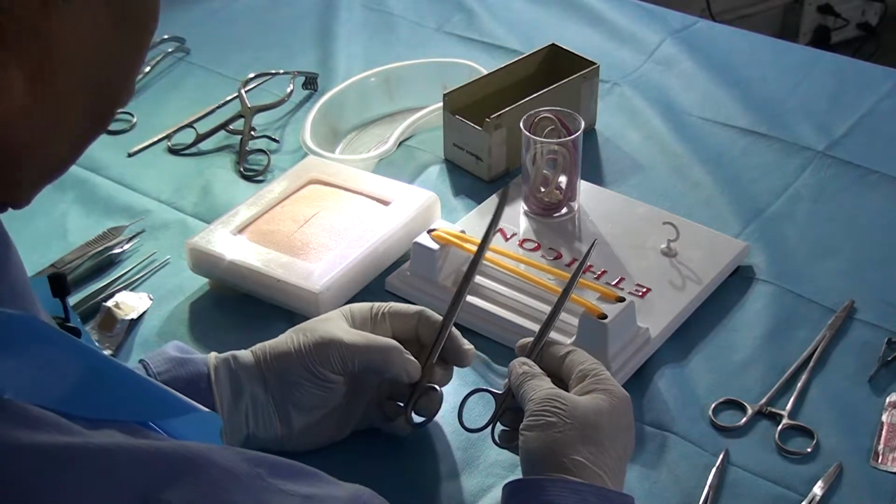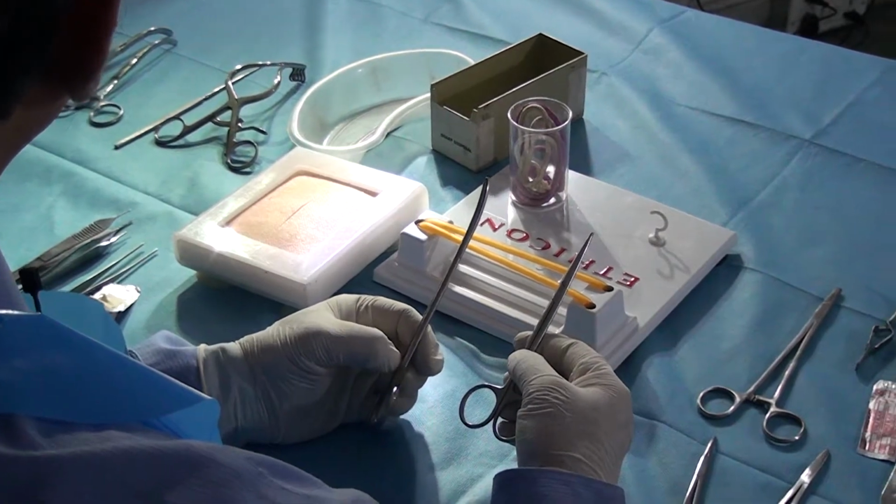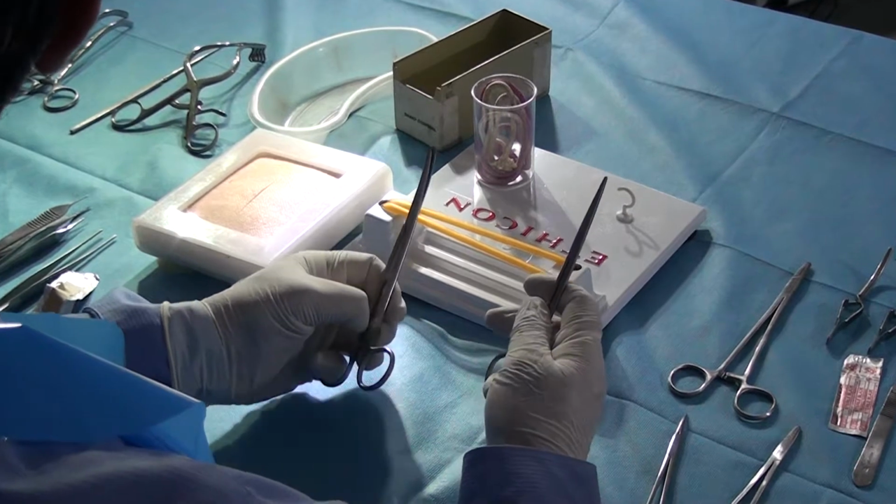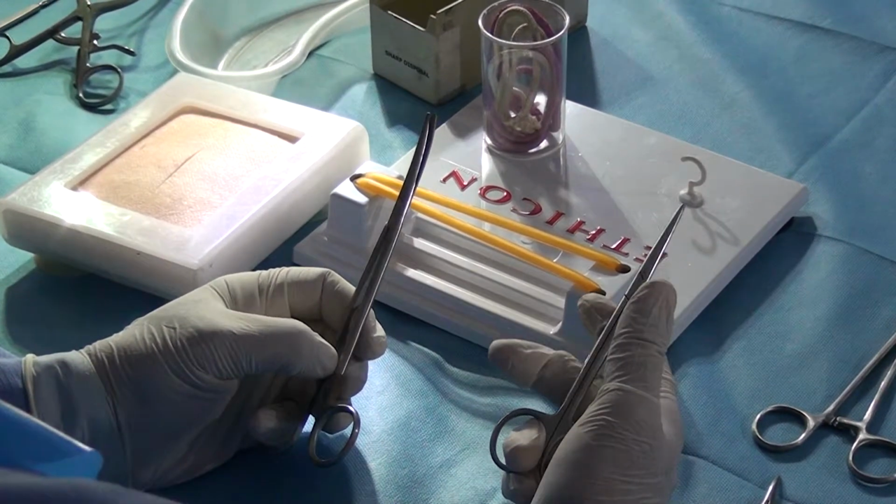The straight scissors and the curved. Now we have to keep to time also, otherwise you'll miss out on many exercises. So therefore just stay focused.